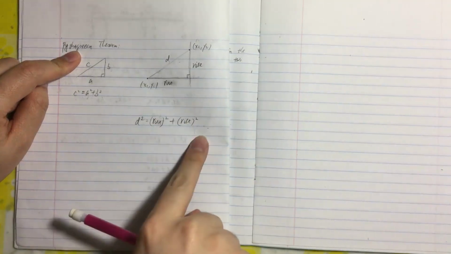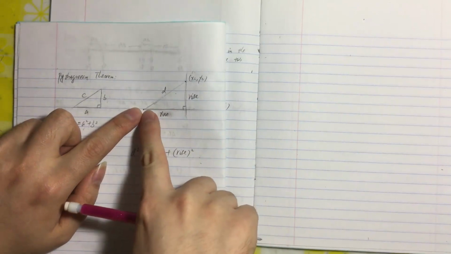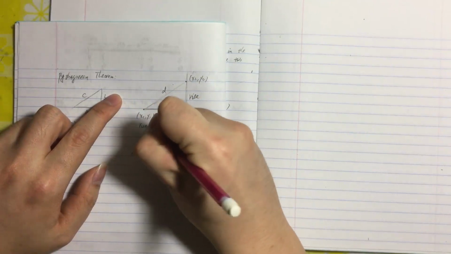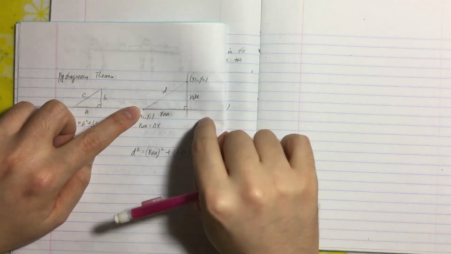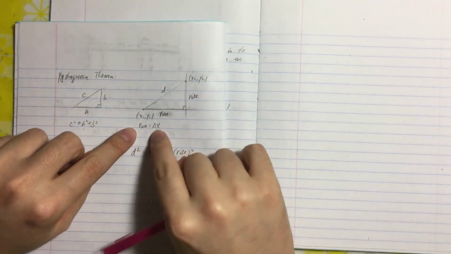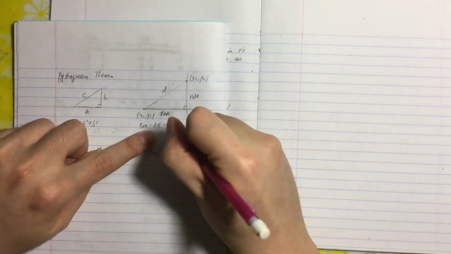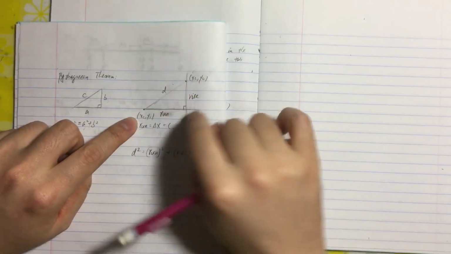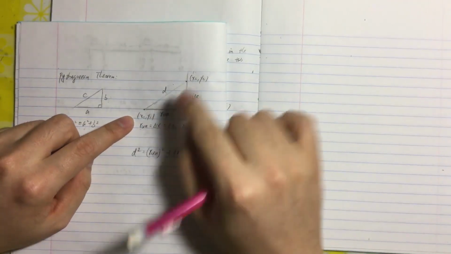But what's the run? What's the rise here? Run is a horizontal change between these 2 points. Horizontal change is the change of x. So run equal to delta x. Delta x is the change of x, x2 minus x1. That's delta x.